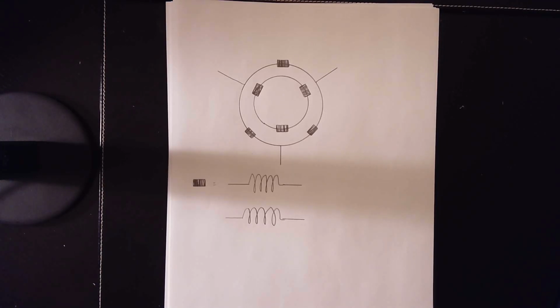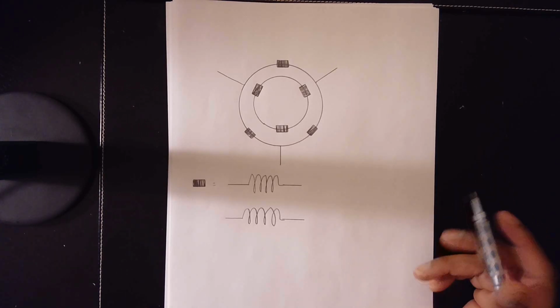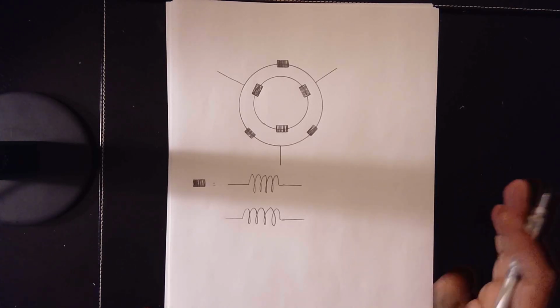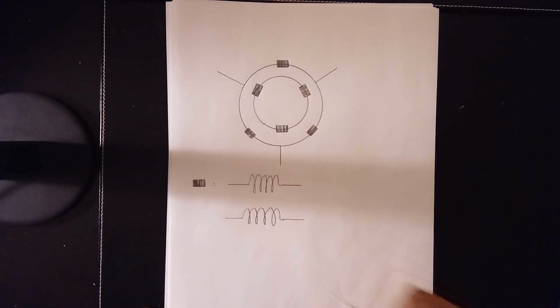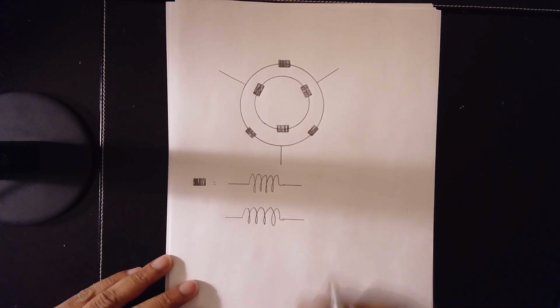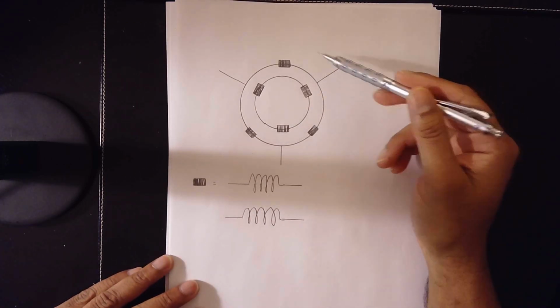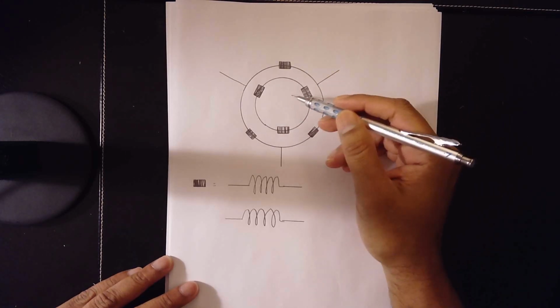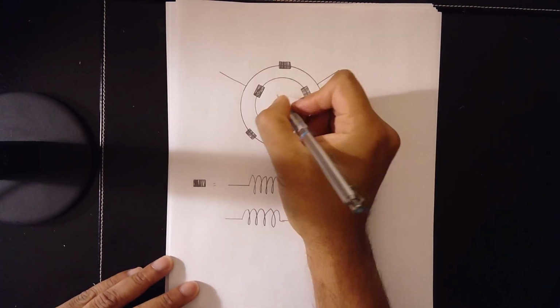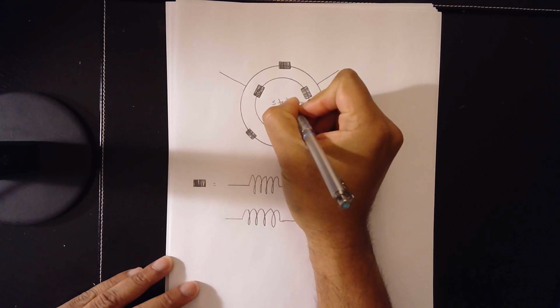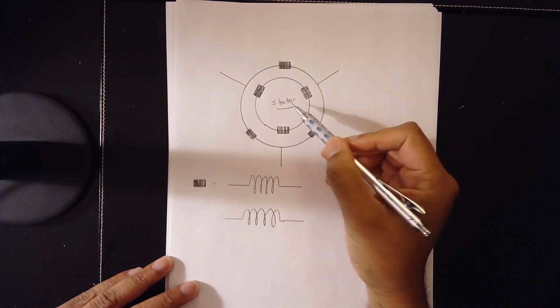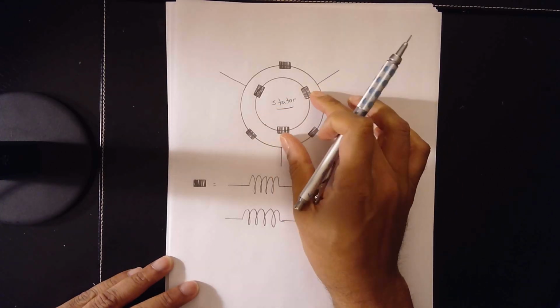This video will talk about how electricity is produced, so let's just talk about a few things. So how is electricity produced? Well, you have two parts of a motor, right? You have a stator and a rotor. So this is your stator. The stator is stationary, it doesn't move, right?